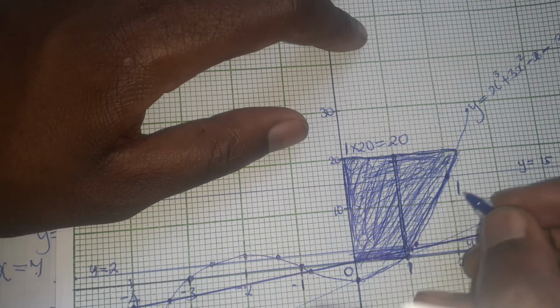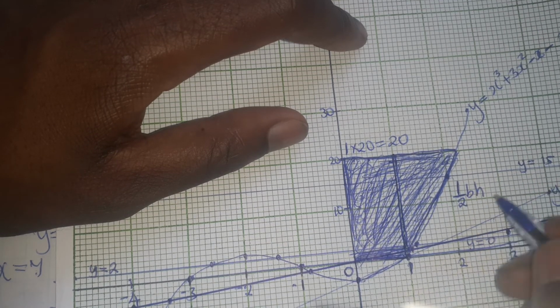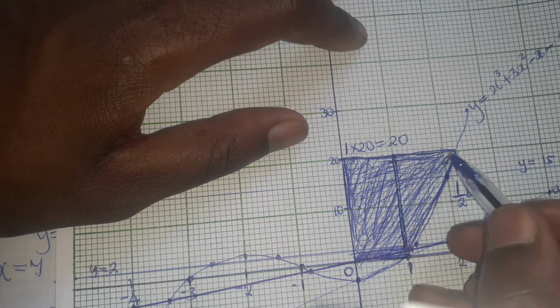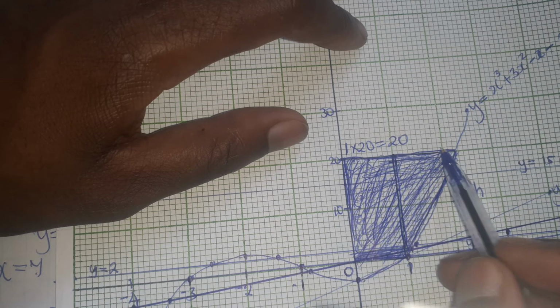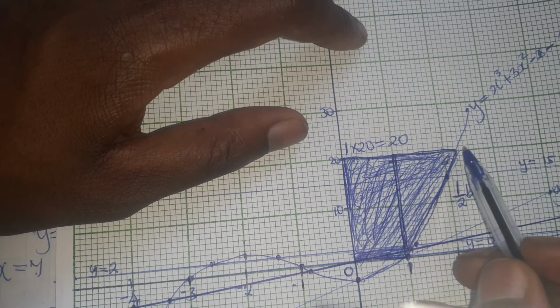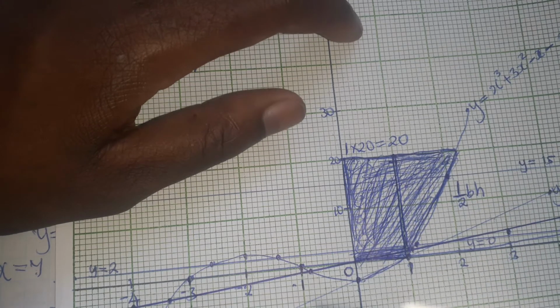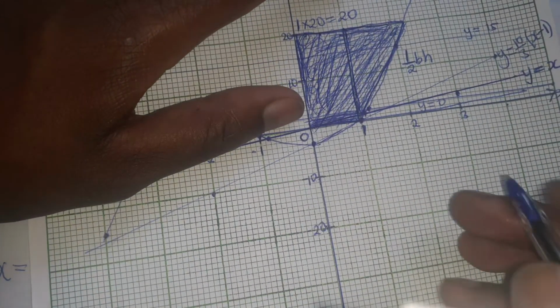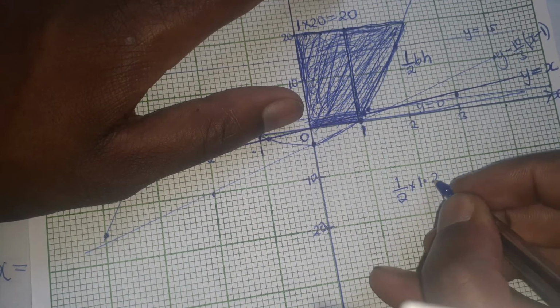So the area of a triangle is a half multiplied by BH. B is the base. In this case, what is the base? The base, you need to calculate it nicely. So you count from here. This is 1. So then here you have 1.1, 1.2. So the base is going to be 1.2. So I'm going to have a half, then the base is 1.2.